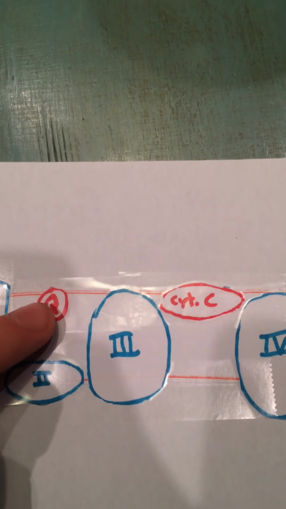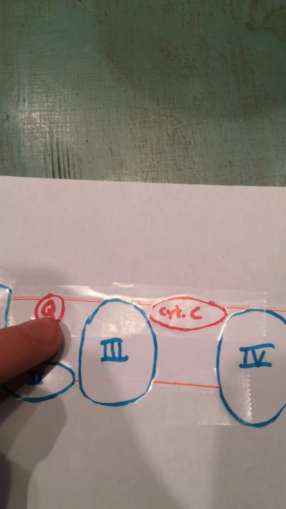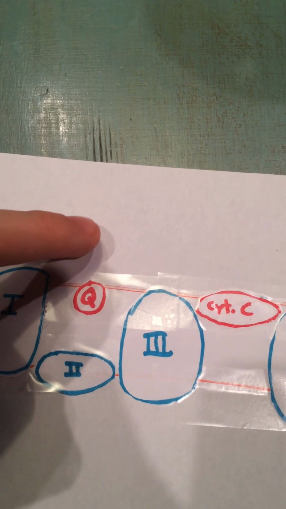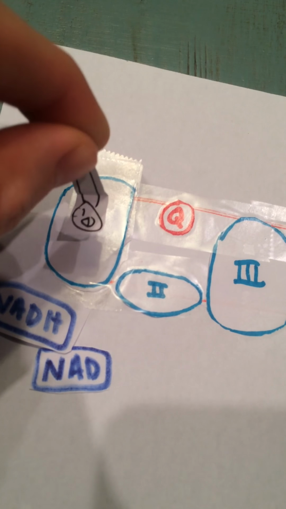The final step in cellular respiration is the ETC and chemiosmosis. So the ETC has 4 protein complexes, 1, 2, 3, and 4, and you also have transport molecules in between: plastoquinone and cytochrome C. Down here you have your matrix, and this is where you have your intermembrane space.